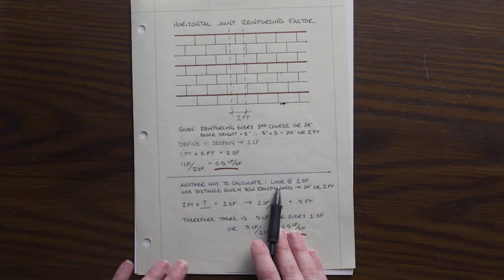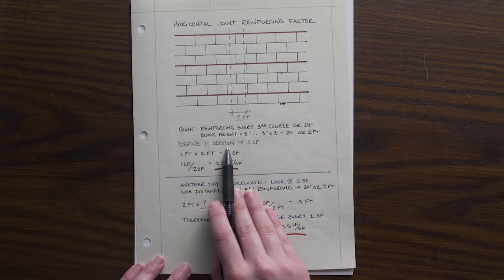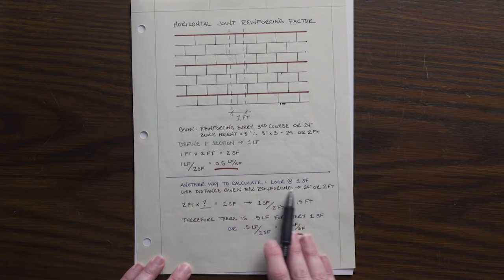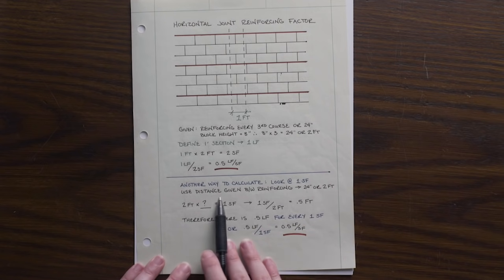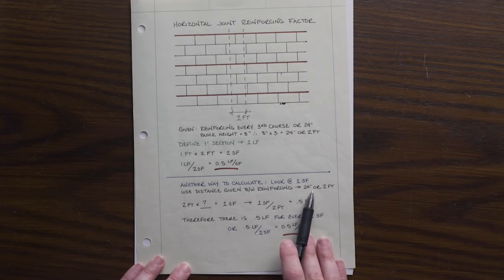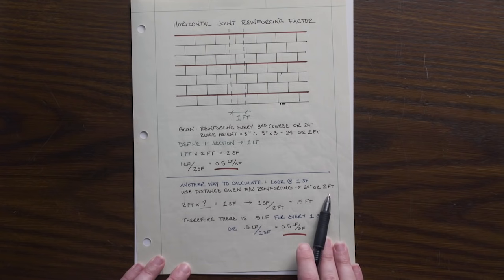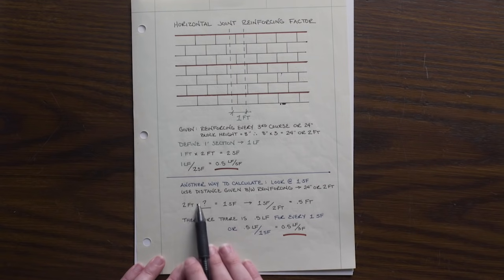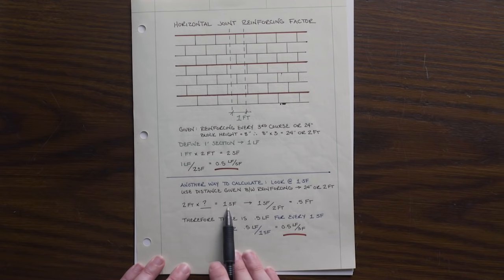There's another way of calculating it, and either way is acceptable. Whatever makes sense to you is the way you should do it. If, instead of defining a 1-foot section, we look at 1 square foot of wall, we also need to use the distance in between our reinforcing, which is given as every third course, or again, every 24 inches or 2 feet. So you need to think what times our 2 foot of given spacing will equal the 1 square foot of wall we're looking at.